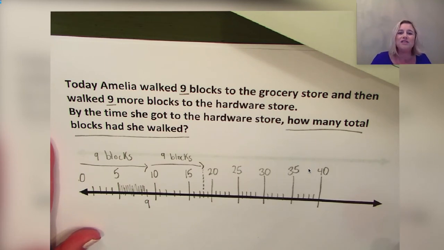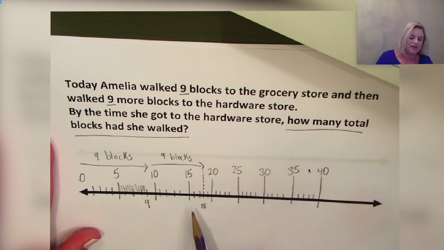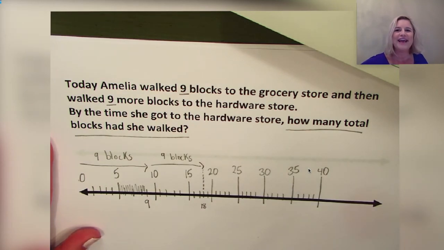Now, our sum or total are the blocks that Amelia walked to the grocery and hardware store. What would that total be? Yes, you're so smart. Amelia walked a total of 18 city blocks to the grocery and hardware store. Because we know that we have these spaces between to represent 16, 17, 18, 19, and 20. Very good. Now, let's write our equation for the problem.